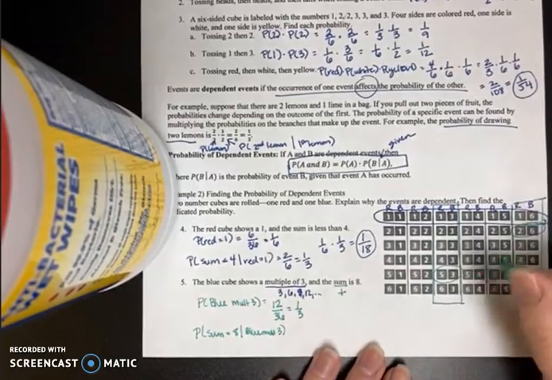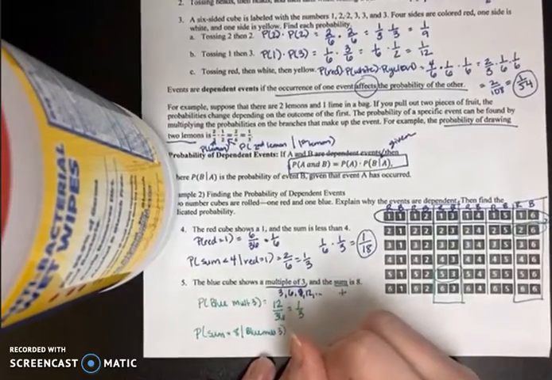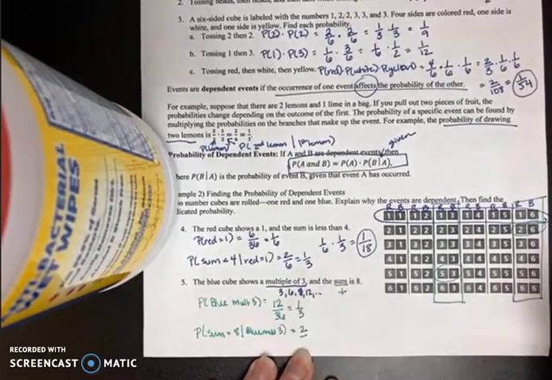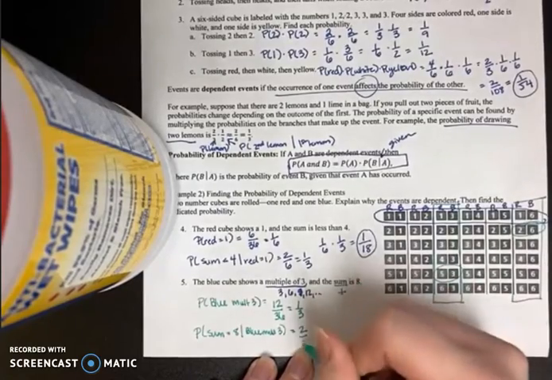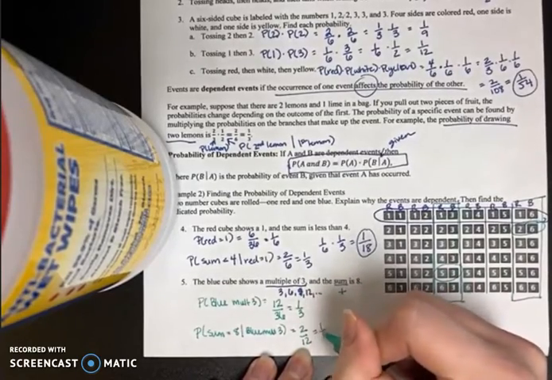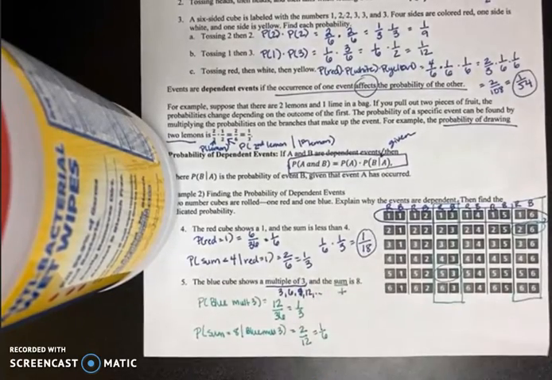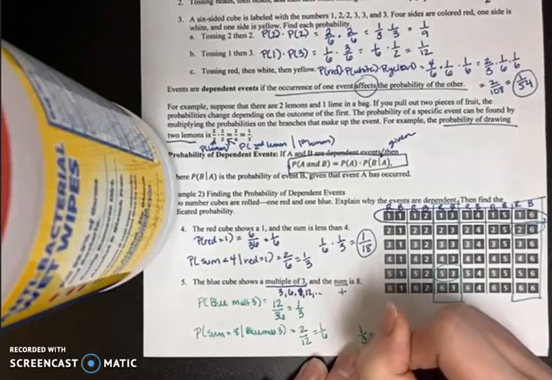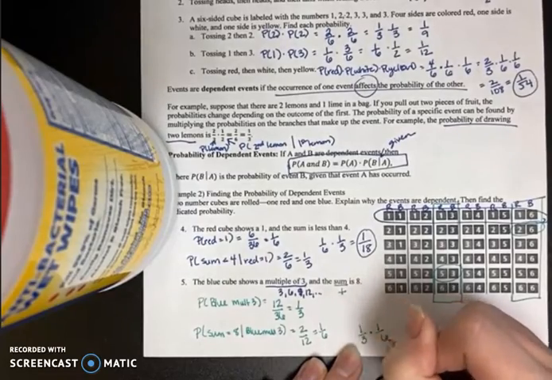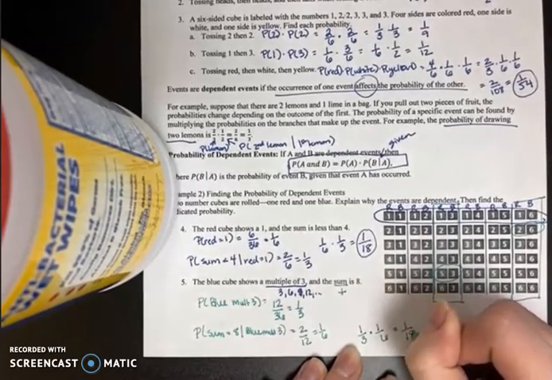So we have 2 favorable outcomes out of, remember, we didn't look at the whole set, we only looked at these 12. So 2 out of 12, or that's 1/6. So if I want the probability of the 2 dependent events, I need to multiply these together. So 1/3 times 1/6 equals 1/18.